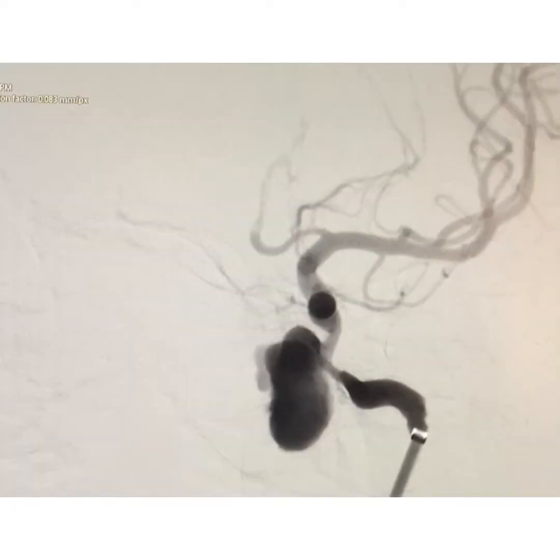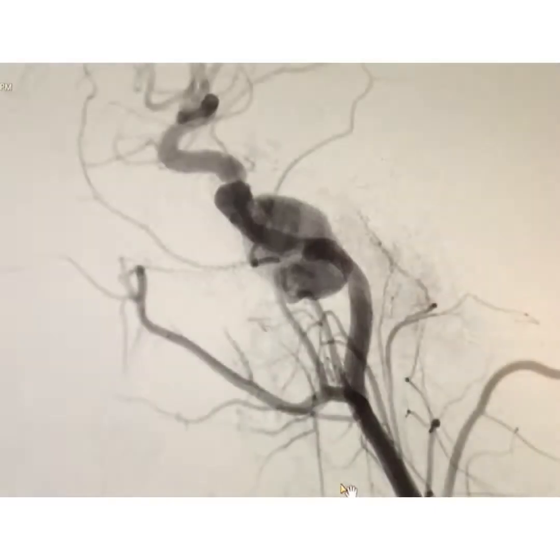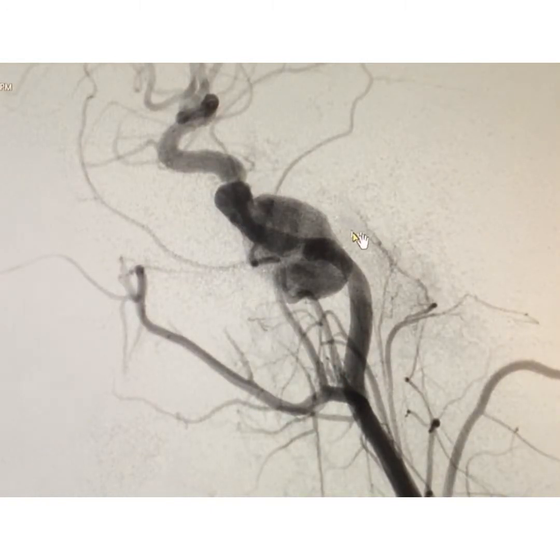For further management of the patient, he was referred to us, and we did an angiogram. This is the angiogram of the left internal carotid artery, which is showing there is a large aneurysm. So we can see this aneurysm over here, and this is a cavernous ICA aneurysm.